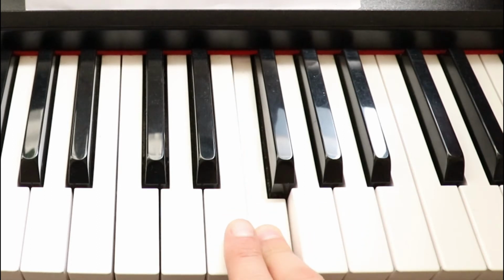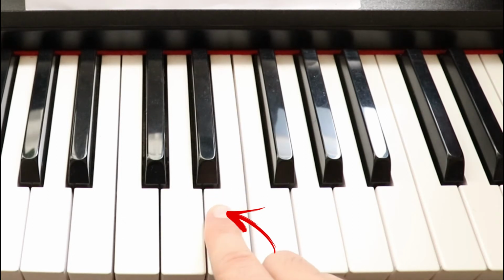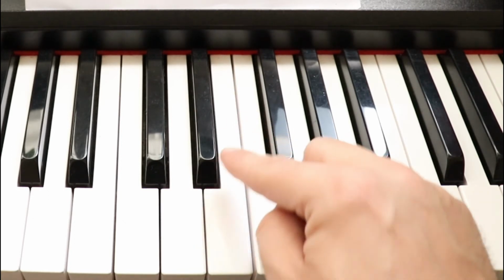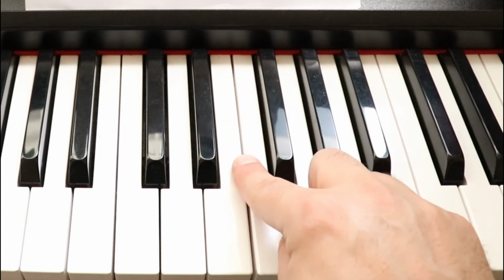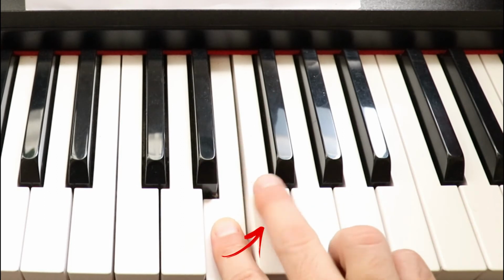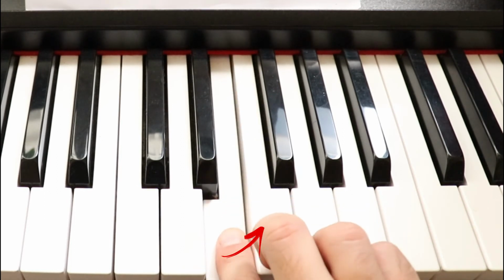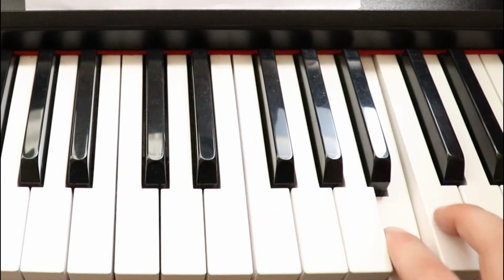F flat is going to be E. And E sharp is supposed to go on the right, but there is nothing on the right. So E sharp is going to be what is on the right? F. E sharp is F.